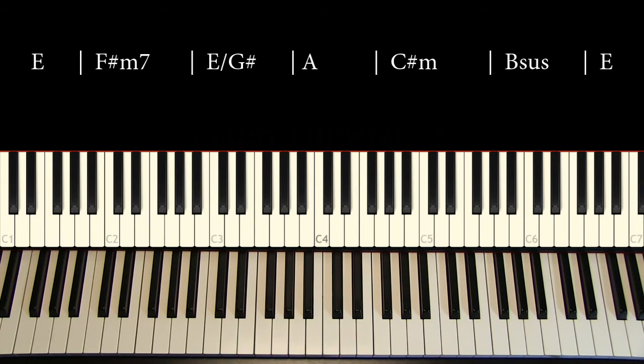Okay, so now I'm going to play that again, but I'm going to leave out the bass note in my playing. So it might sound something like this.